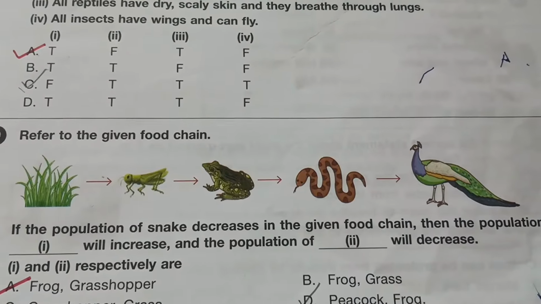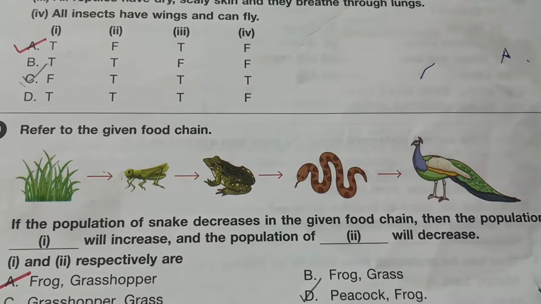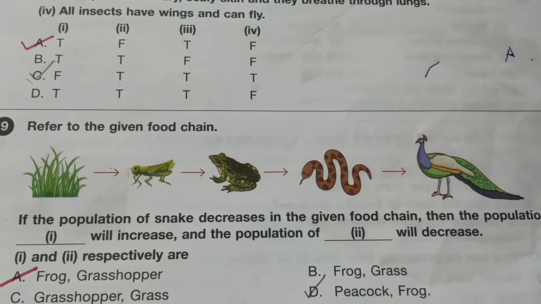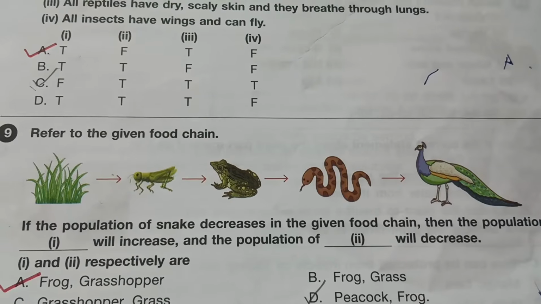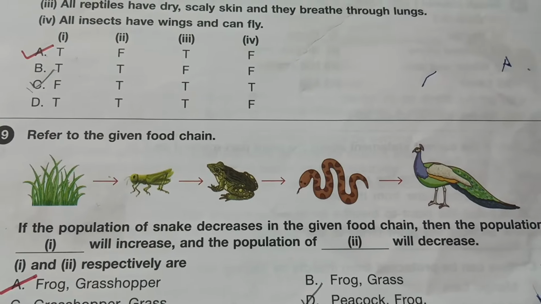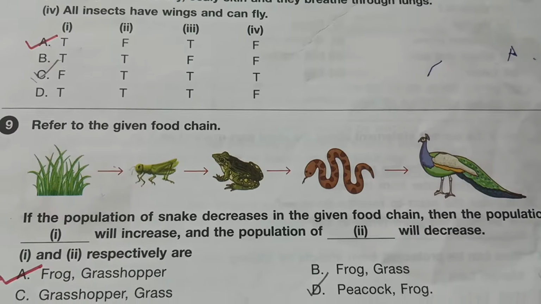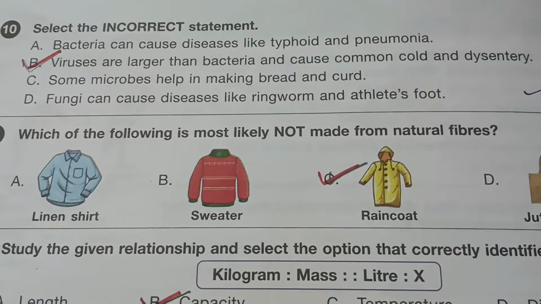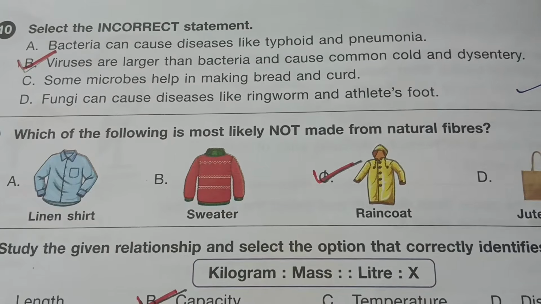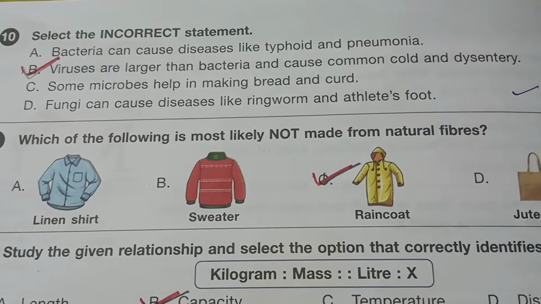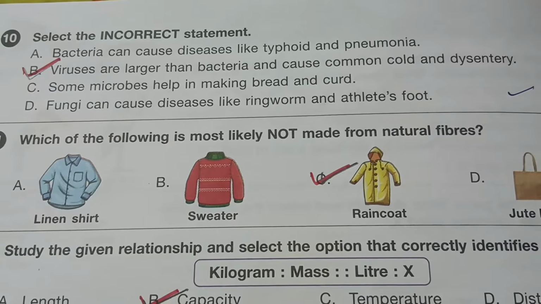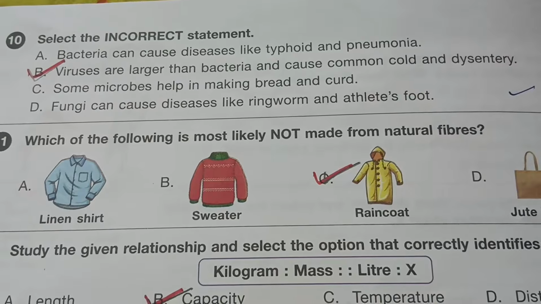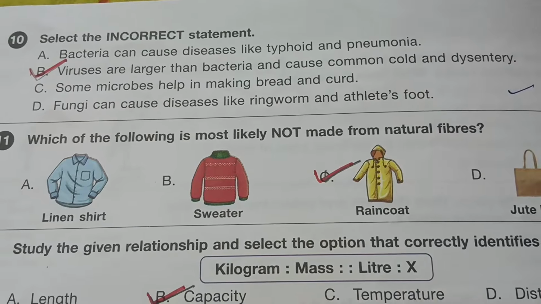Refer the given food chain. If the population of snake decreases in the given food chain, then population of dash will increase and population of dash will decrease. Here the population of frog will increase and population of grasshopper will decrease. Option A. Question number 10. Select the incorrect statement. Bacteria can cause diseases like typhoid and pneumonia. Yes. Viruses are larger than bacteria and cause common cold and dysentery. No. Viruses are smaller than bacteria. So option B is the incorrect.